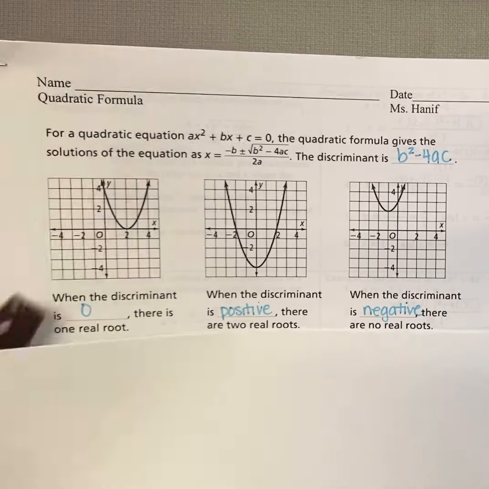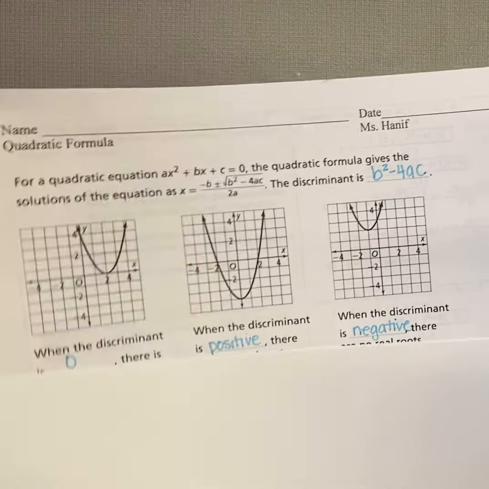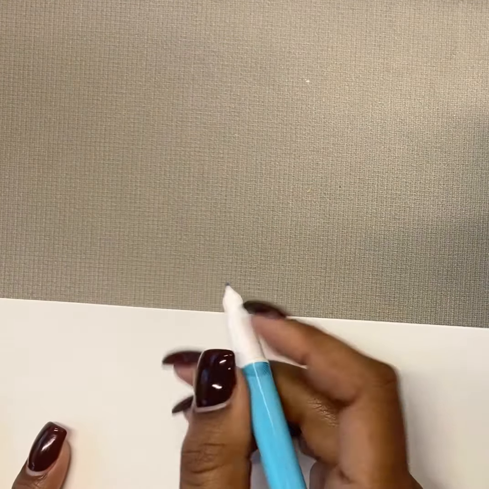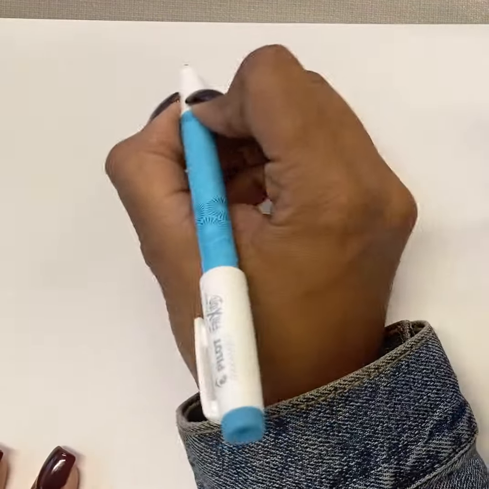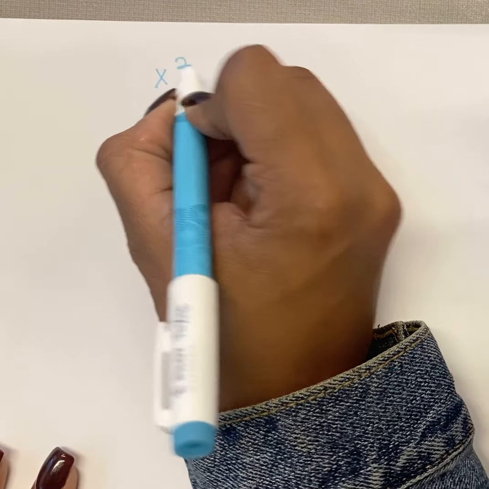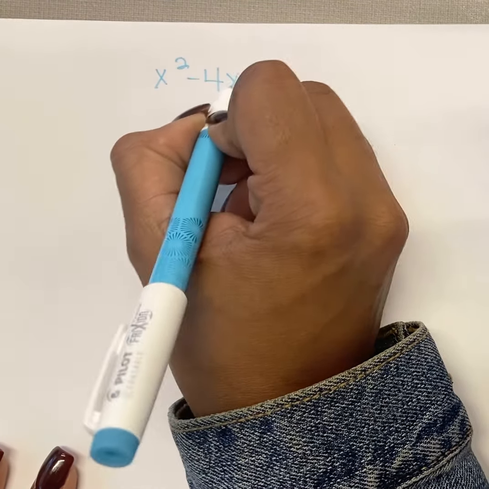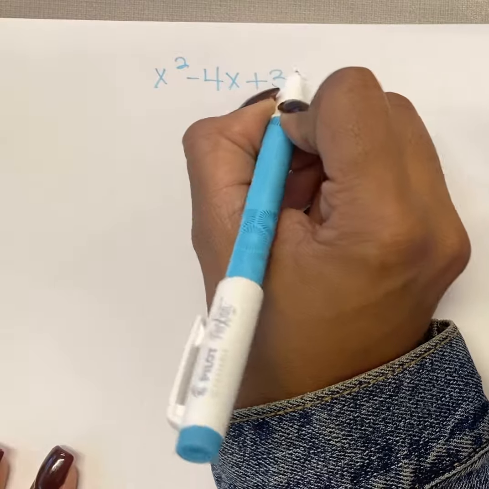And so now we're going to look at some examples. Okay. And so I'm going to do a couple with you, and then I'm going to give you a couple to do on your own. All right, so let's start off with the quadratic equation x squared minus 4x plus 3 equals 0.